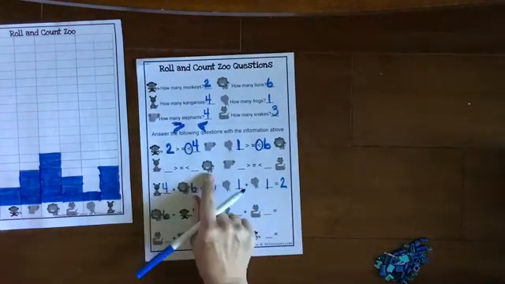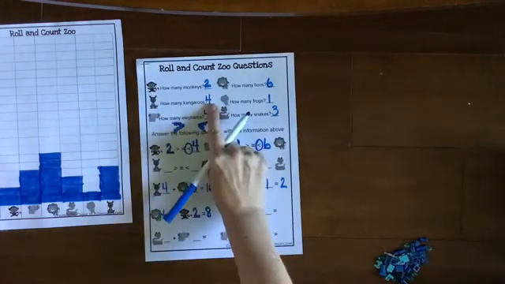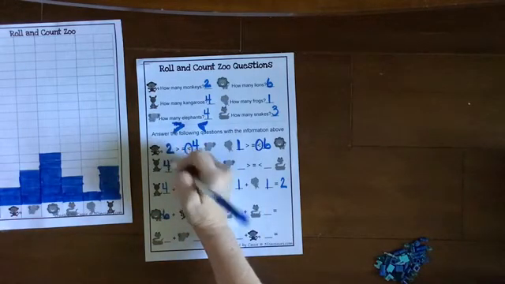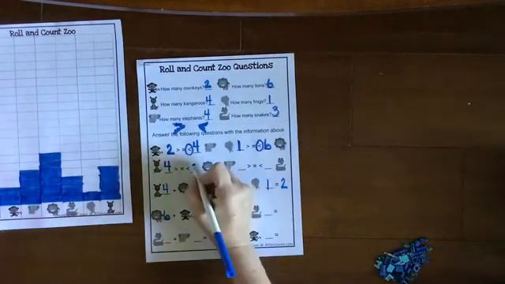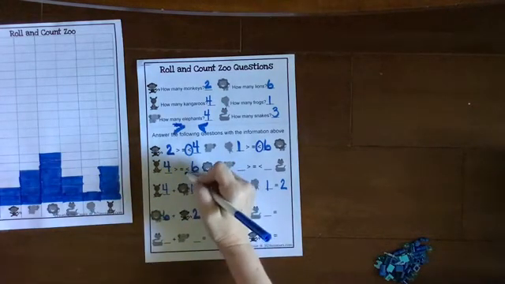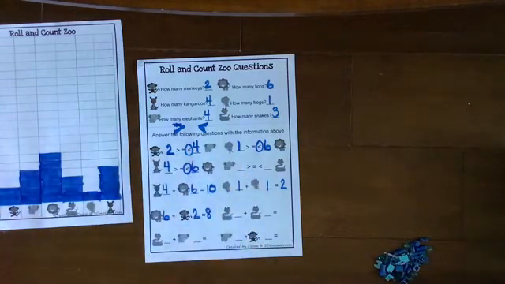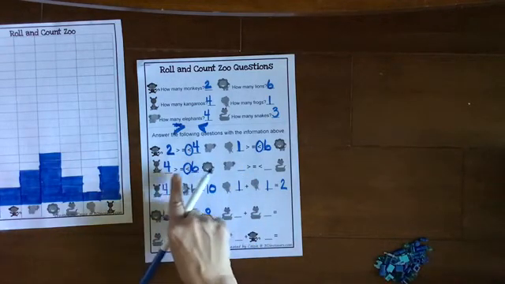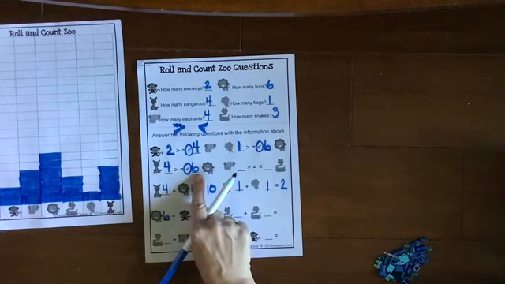So let's look at our kangaroos and our lions. Our kangaroos is 4. And our lions is 6. So we're looking at 4 and 6. So we're looking at how to compare those. So remember, our alligator likes to eat the bigger number. So we're going to find which one is bigger. Is 4 bigger or is 6 bigger? 6 is bigger. So we're going to circle the alligator that's eating the number 6. And that's read as 4 is less than 6.